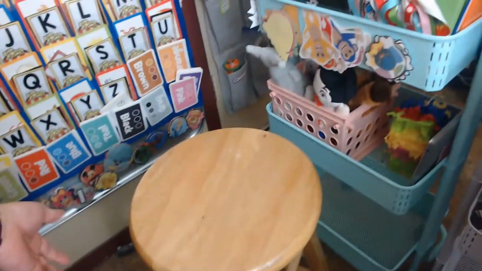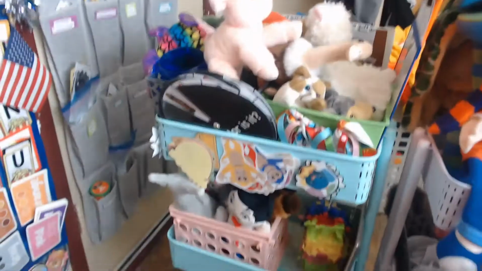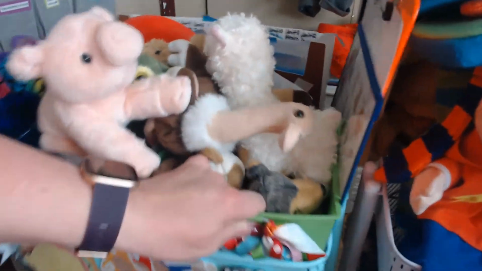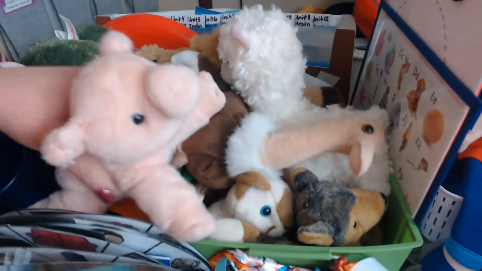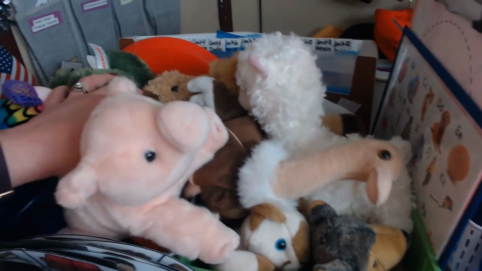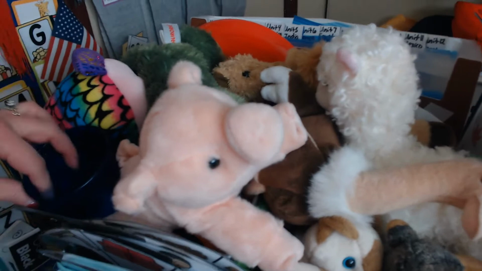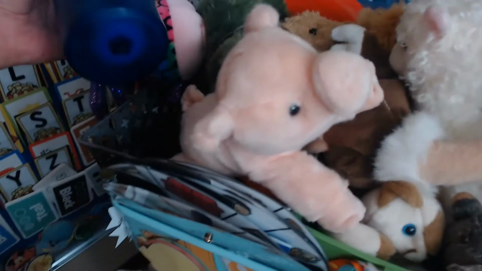My stool I sit on, and then right beside me I have 2 rolling carts that are full of stuff. These are animals, beanies, stuffed animals, or something that I see in nearly all of my level 1 lessons. So they're right here. I can grab them. Balls that I need for those.